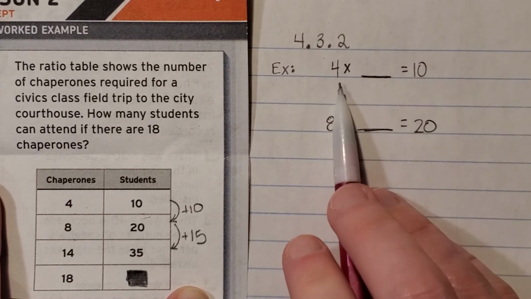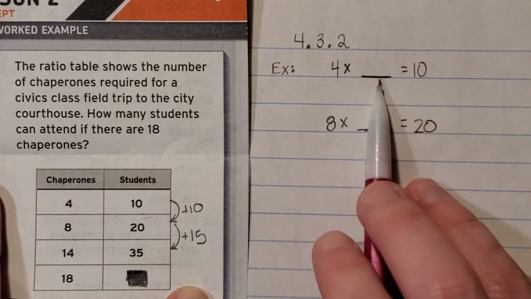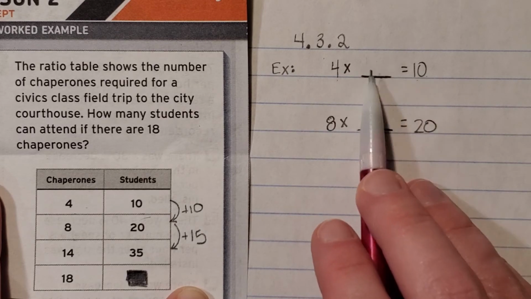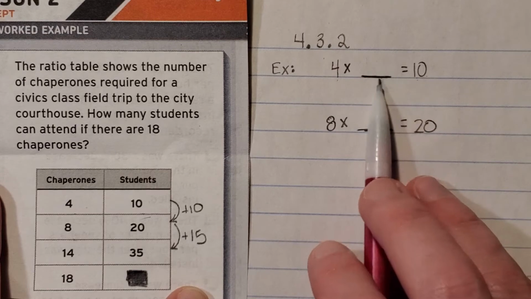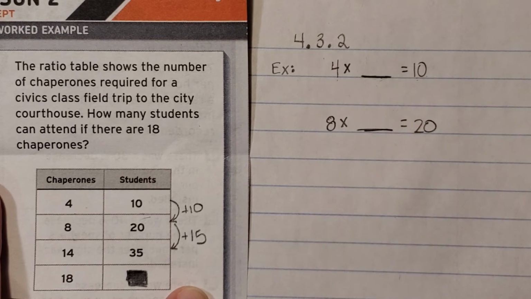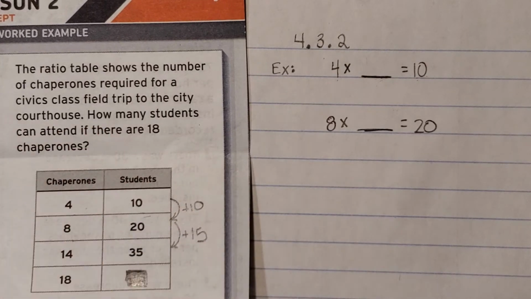I know that 4 times 1 is 4. 4 times 2 is 8. 4 times 3 is 12. So that tells me that this number right here is not a whole number, that instead I'm going to have to find a decimal. And I'm not for sure what that decimal is.